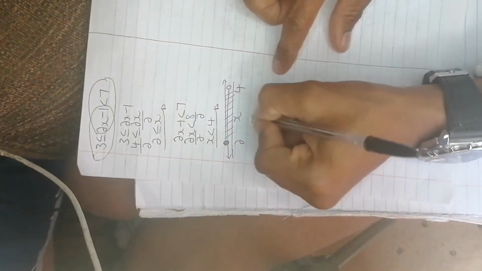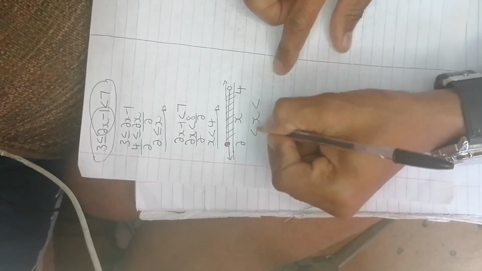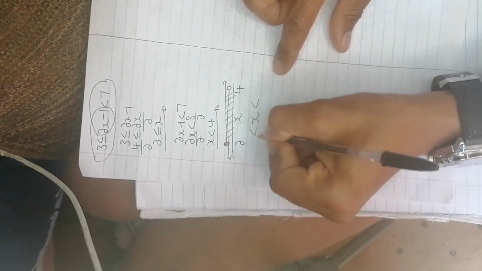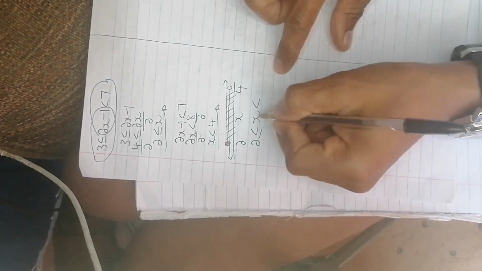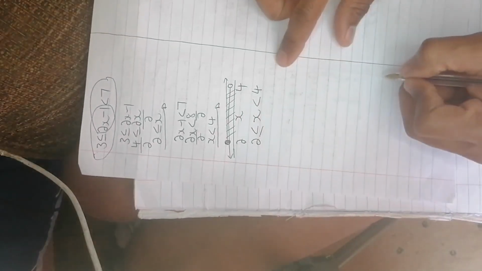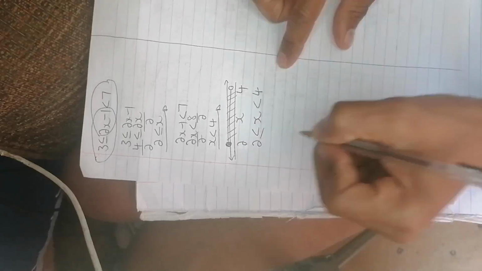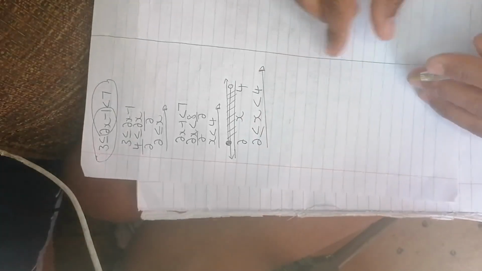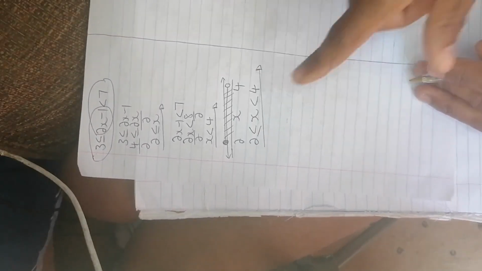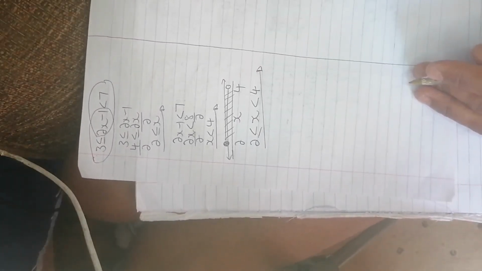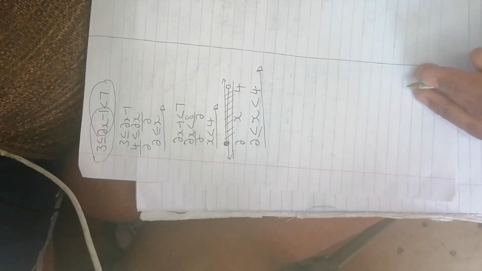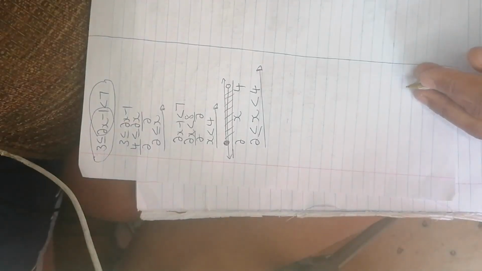So you will just say this. Remember, x should be greater or equal to 2 and x should be less than 4. Very, very important that we understand this. So that becomes the solution to this problem. I hope this has become very, very clear.